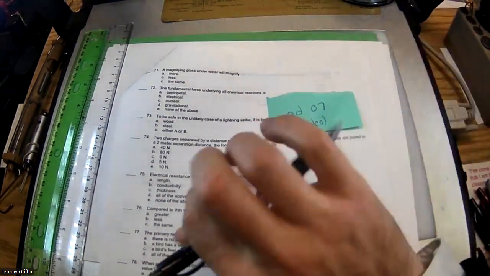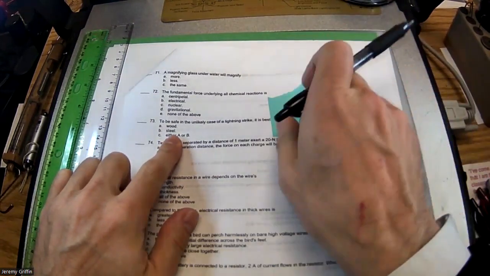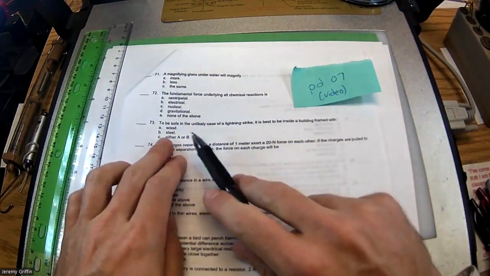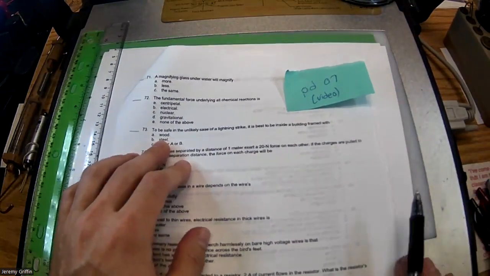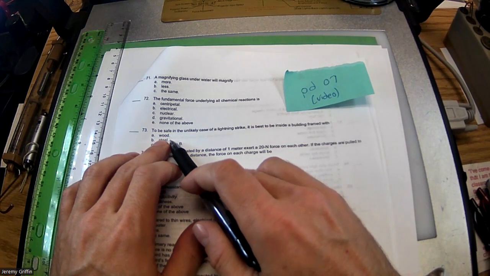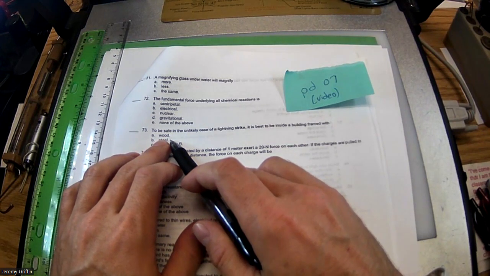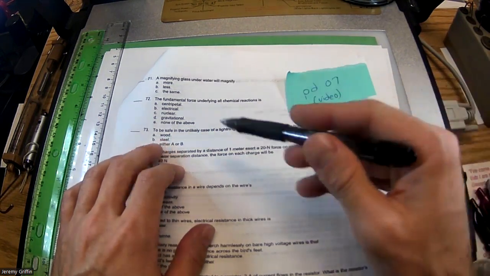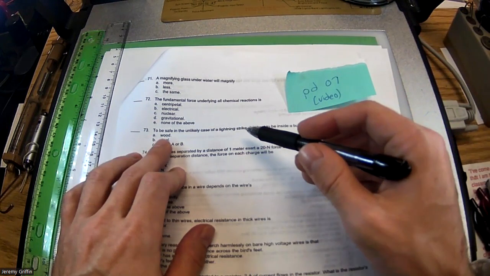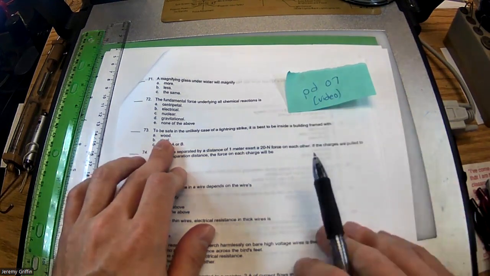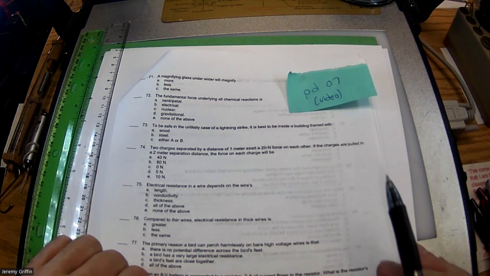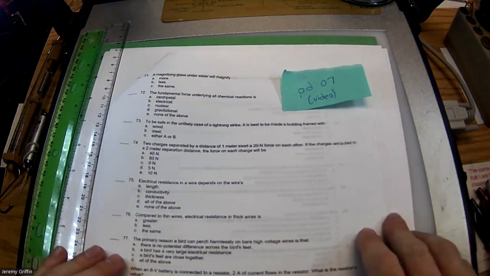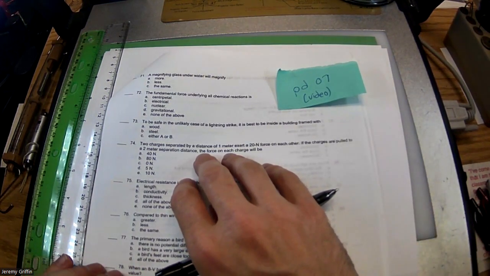Last time I saw you, I think we said to be safe in the unlikely case of a lightning strike, it's best to be inside a building framed with, and you guys said what? Steel, right? That's called a Faraday cage. Remember, that provides the electricity a path of least resistance to go through, that building, that frame, that cage, instead of you. If it was framed with wood, you might be the path of least resistance, and that would be bad for you. So yeah, steel. It's called a Faraday cage. We're inside a Faraday cage right now. All modern buildings are framed with steel, and we're in Florida, so we get a lot of lightning. Lightning strikes the building, not going to go through us.